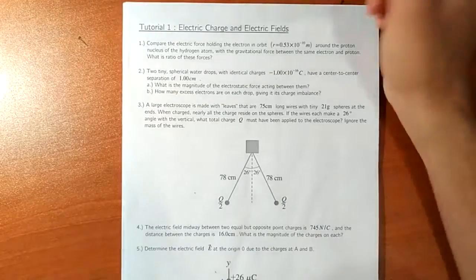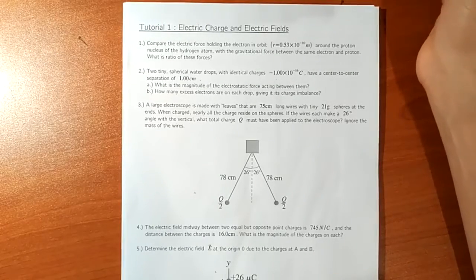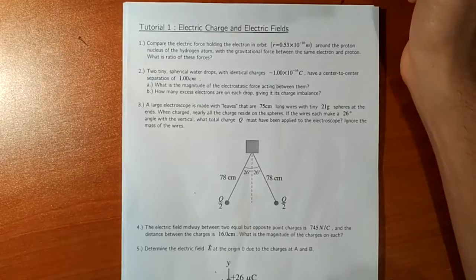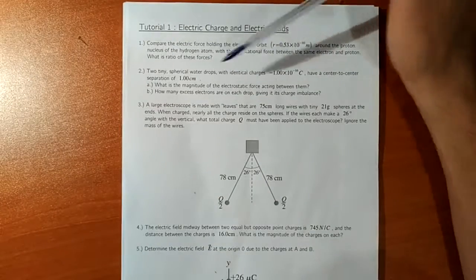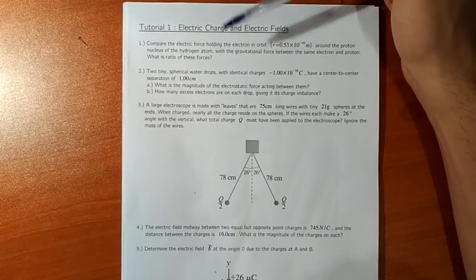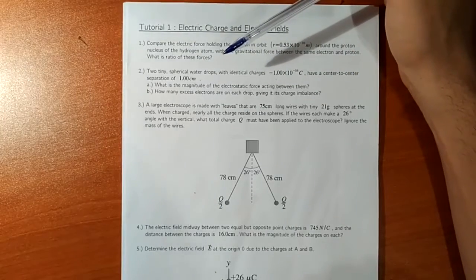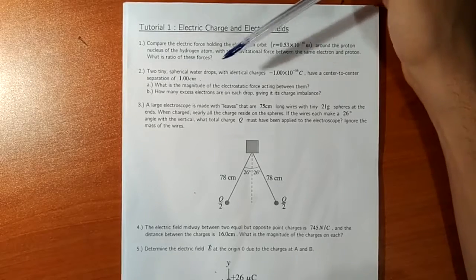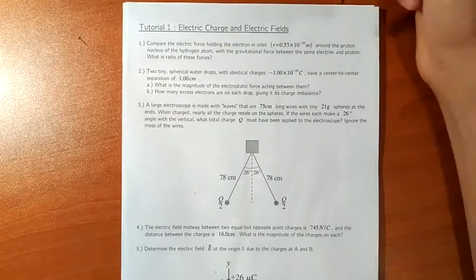This distinction is made because the situation becomes more complicated if you're trying to take movement into account. So in this question, it just means that we're considering these two spherical water drops to be stationary, just for the purposes of calculating the forces between them due to the charges they have.